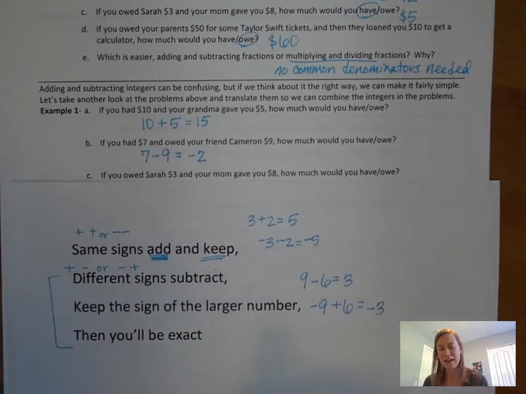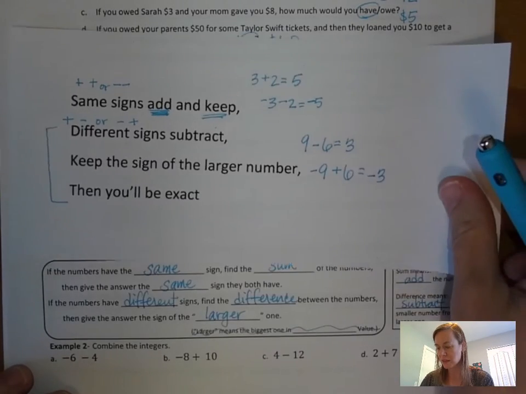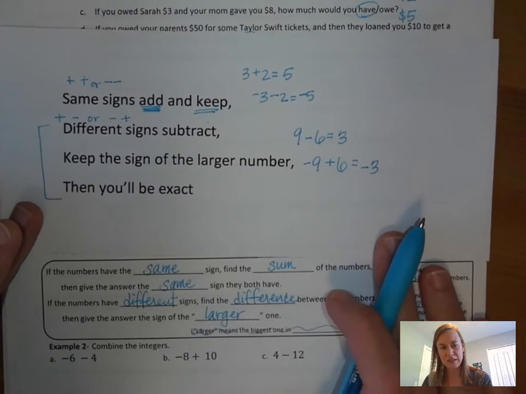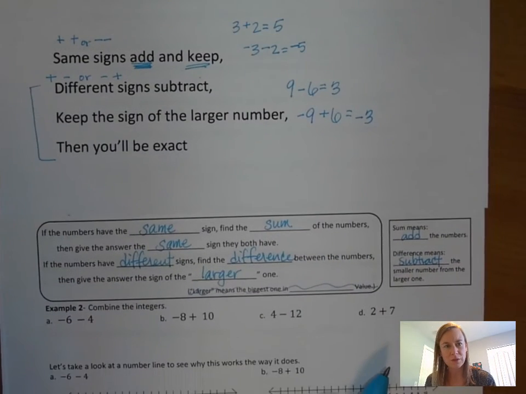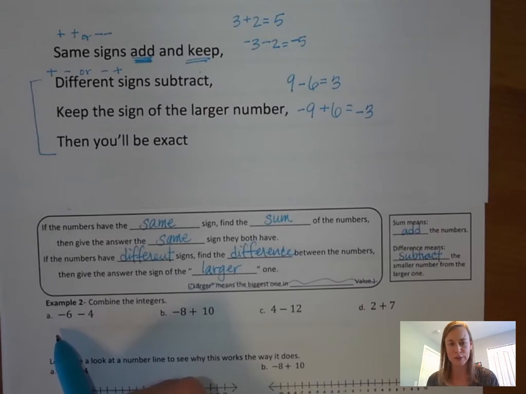If you get it right now, then awesome, fantastic. I'm just going to kind of keep this on the screen and do some examples. Actually, I'll let you see this, because some of you may like this better and some of you may like this better. Okay. So example 2a, combine the integers.